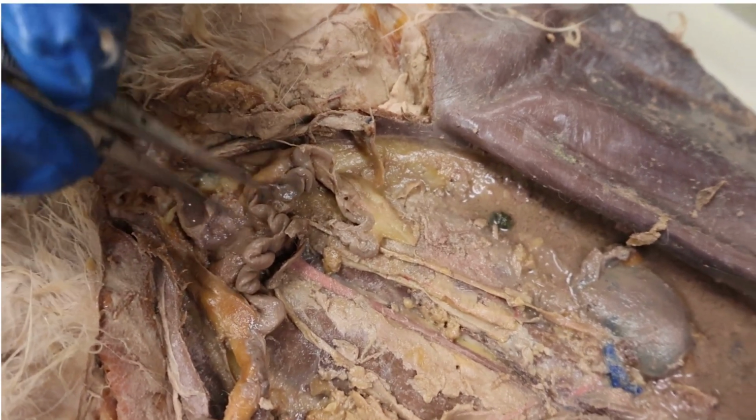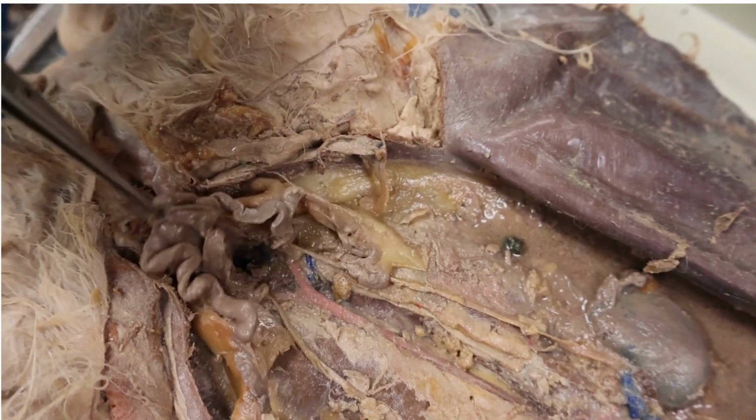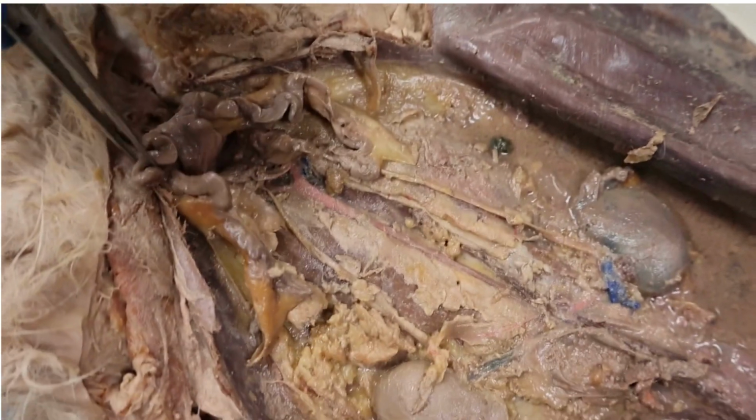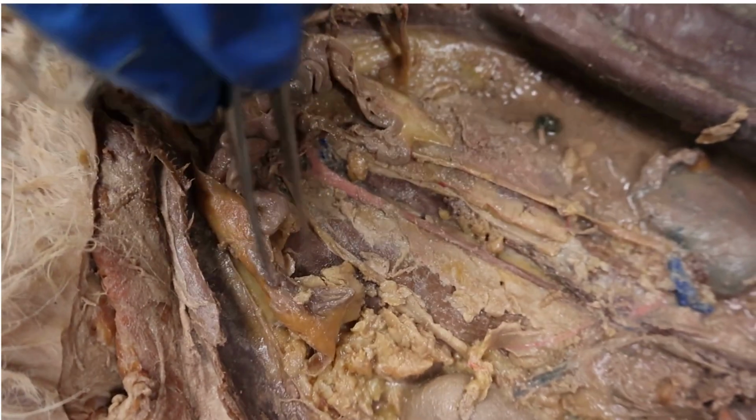Can we get one show of the uterus real quick? So this is going to be the uterus. The fallopian tubes are on the sides, and then just one more good look at the ovary. I don't know how big it is.